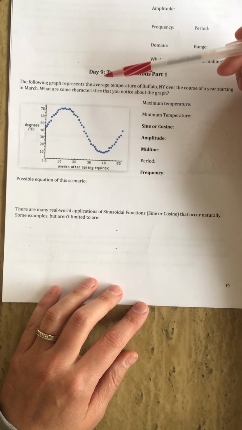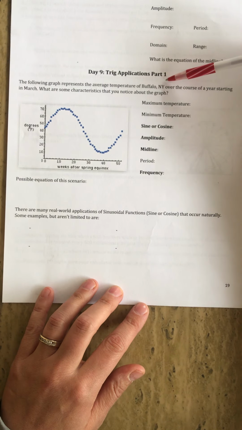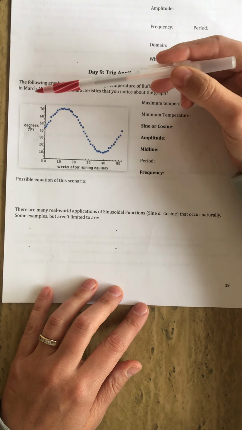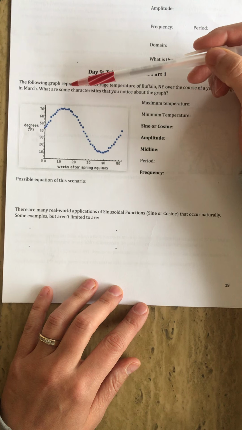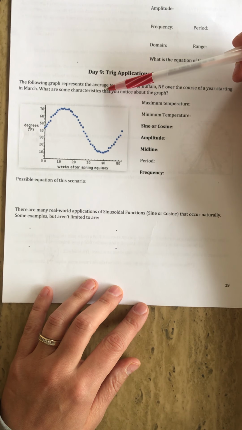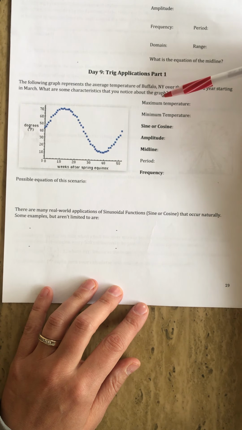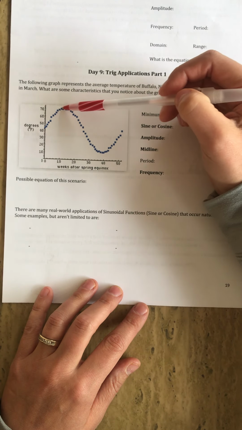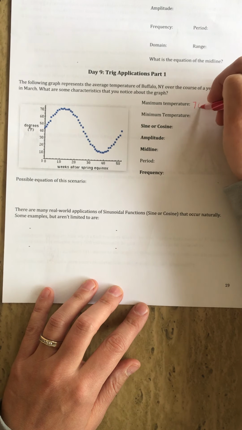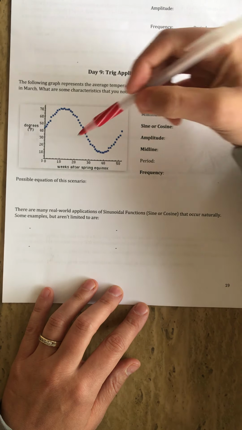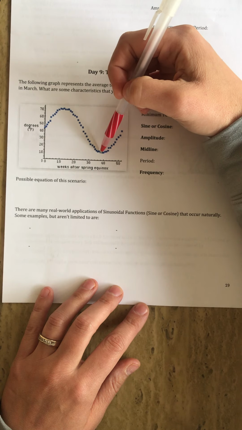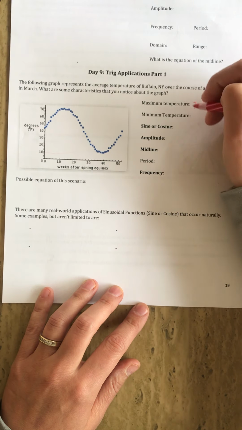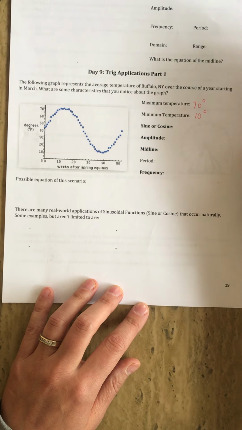Okay, so the following graph represents the average temperature in Buffalo, New York over the course of a year, starting in March. What are some character traits that you notice about the graph? All right, so we want to look to see when is the max temperature. You're going to see that the max temperature right here is 70 degrees. We have our min temp right here. You go over. The min temp is 10 degrees.